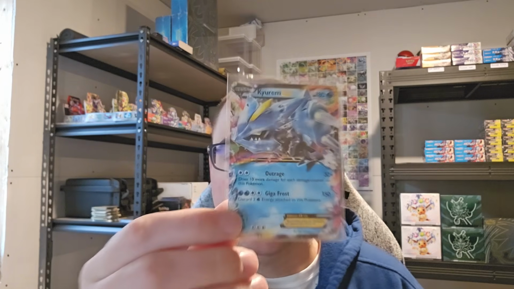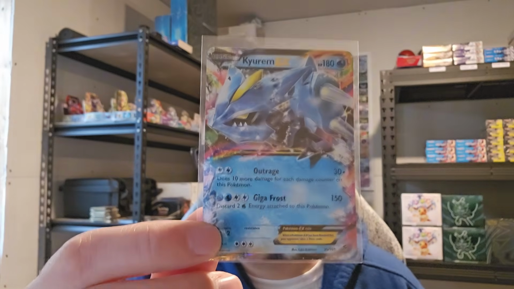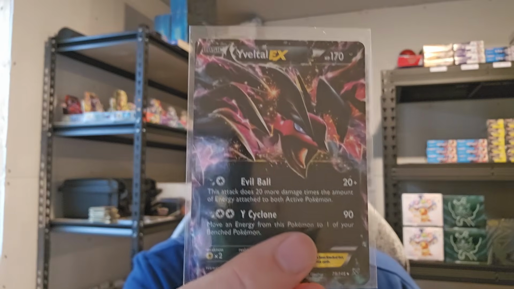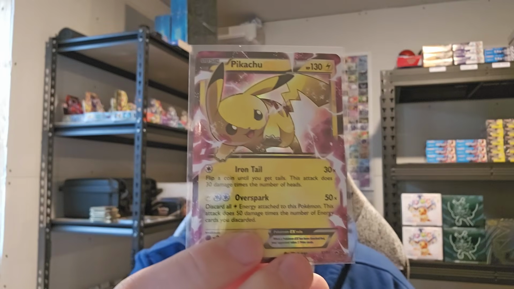We've got Kyurem EX sold for $6.99. We've got Yveltal EX sold for $9.99. And we've got a Pikachu EX promo sold for $49.99. All in all, we had $66.97 on this order. After all fees and shipping expenses, it was $48.82. For the day in total, we had 15 Pokemon orders, 2 sports card orders.